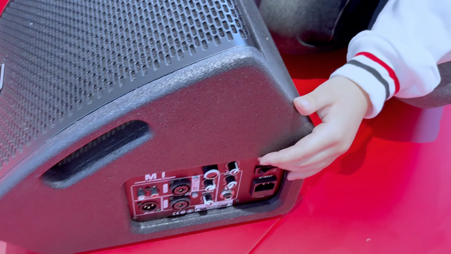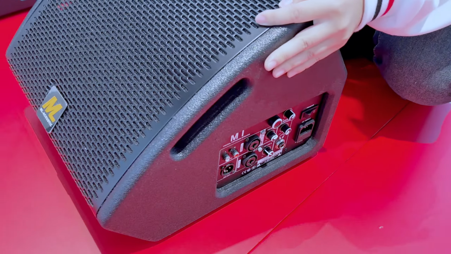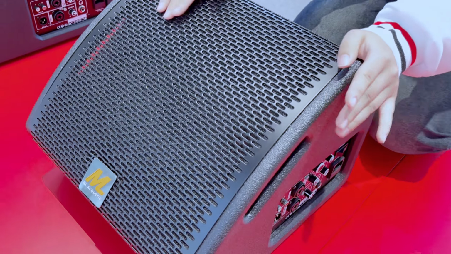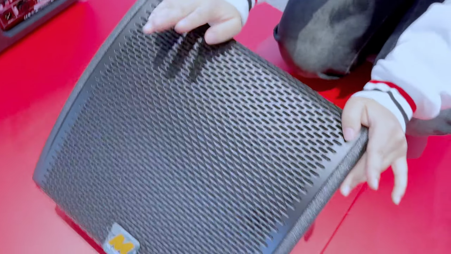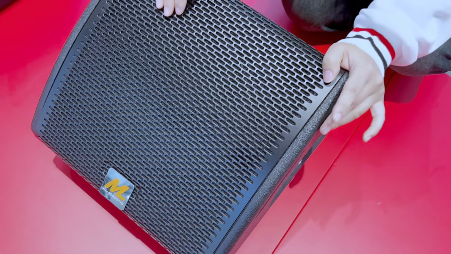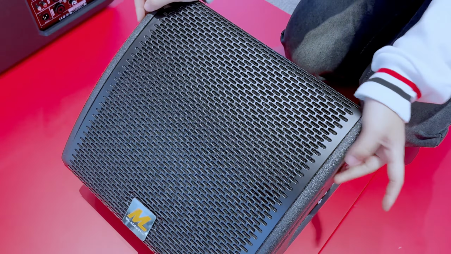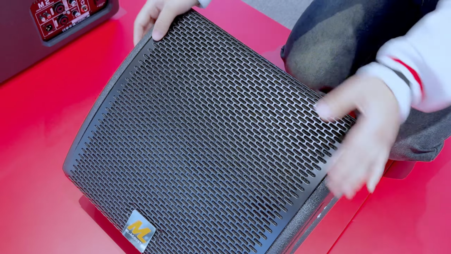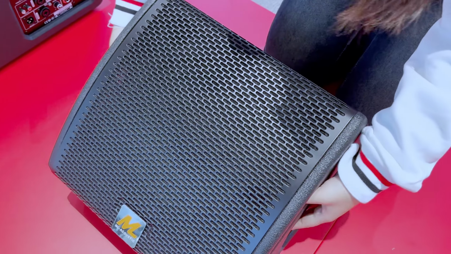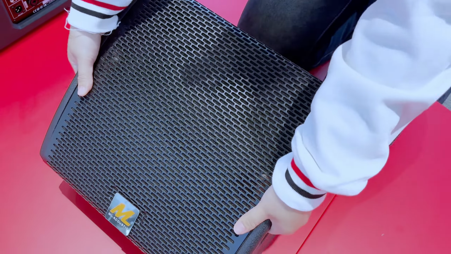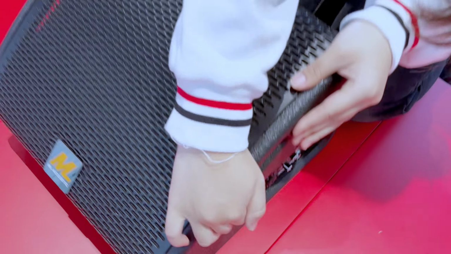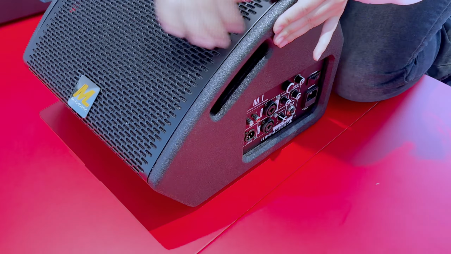If you scratch it, it won't leave an edge on the surface. And you can also see this one is very small, right? This one is about 10 kilograms, so it's very light. If you want to take it to your audio room or to other places, it's very easy to move. And you can see the drag places here. It's very convenient to move, just like this.